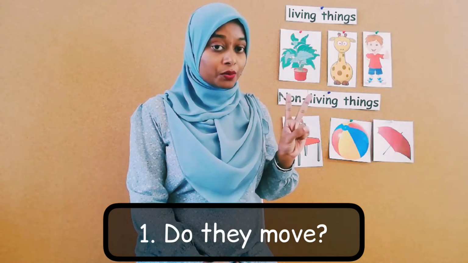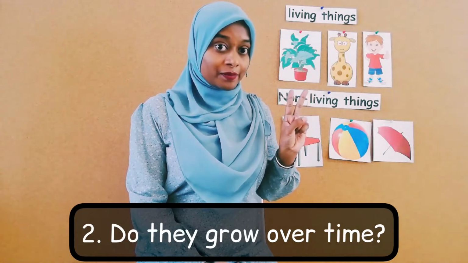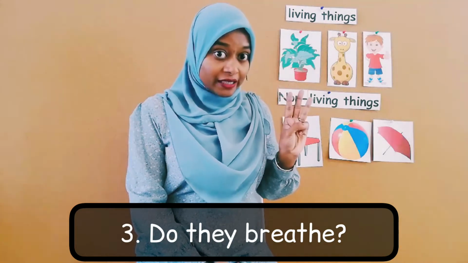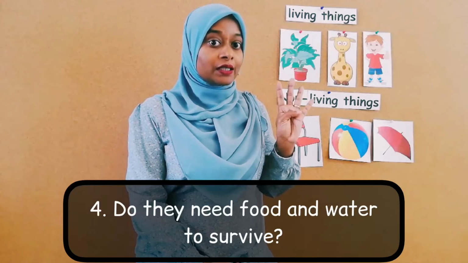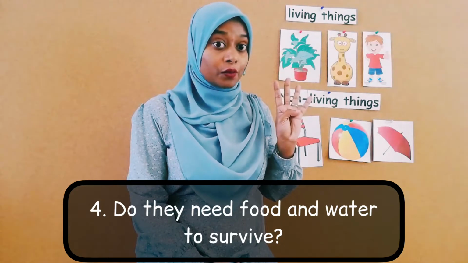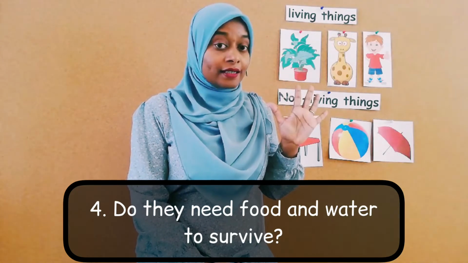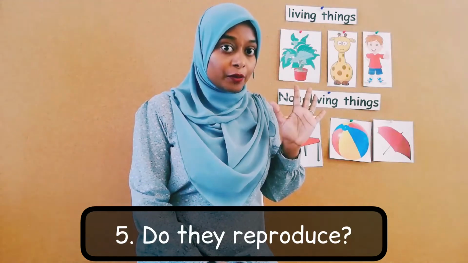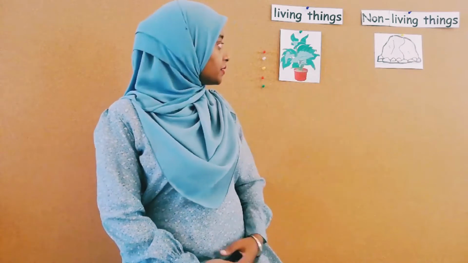Scientists came up with a very easy way to identify living things and non-living things. We need to ask ourselves 5 simple questions. 1. Do they move? 2. Do they grow over time? 3. Do they breathe? 4. Does this object need food and water to survive? And last, does this object reproduce? Let's look at these 2 examples and see if we can answer the 5 simple questions.